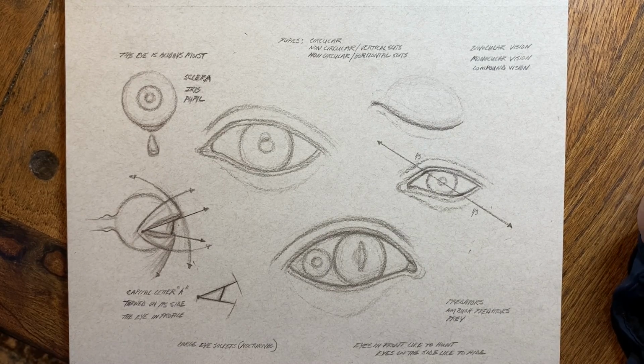Hi, everyone. We're going to begin our section on the features of the face. What I'd like to start with are the eyes. The eyes in the animal world can be incredibly complex, but equally fascinating.